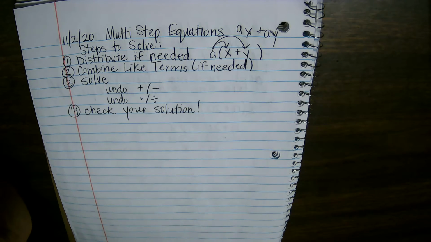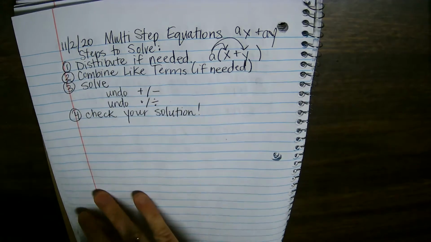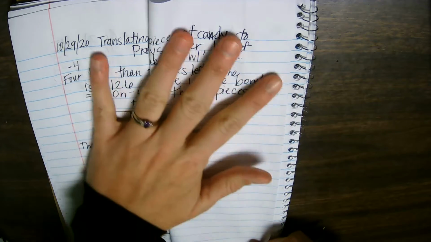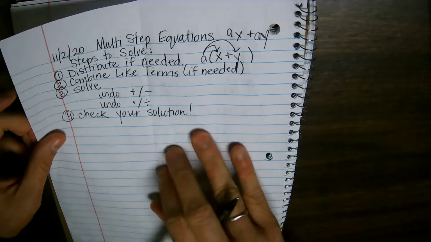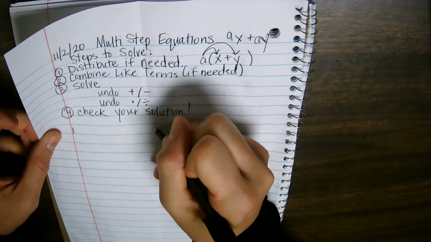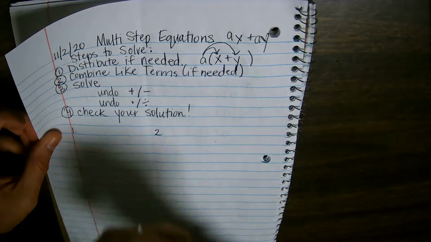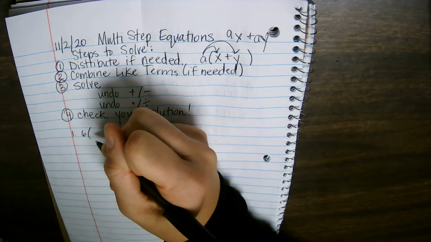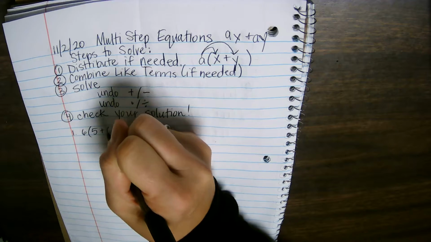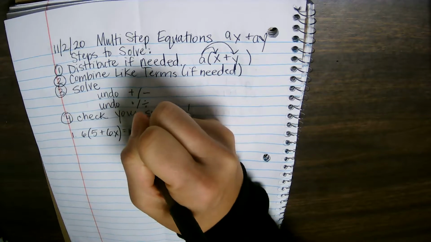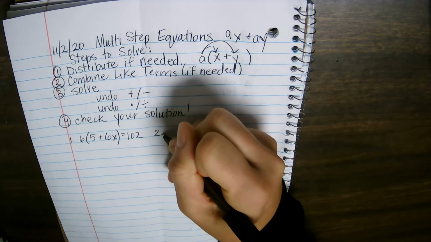So let's look at a couple of these. I'm going to fold my paper over. You guys know how this rolls. So that I have a seam down the middle, so I can have 1 over here and 2 over here. So number 1 is 6 open parenthesis 5 plus 6x equals 102.